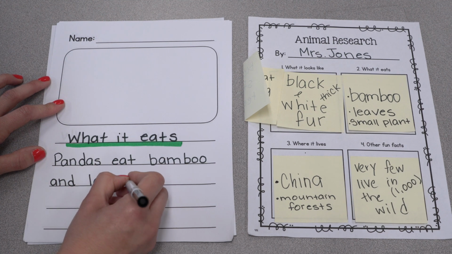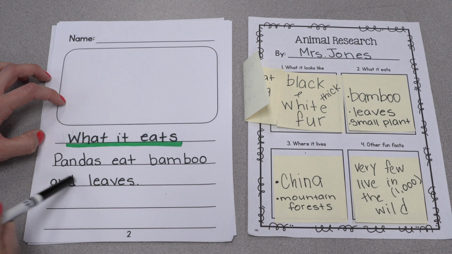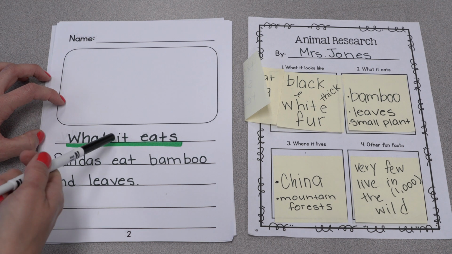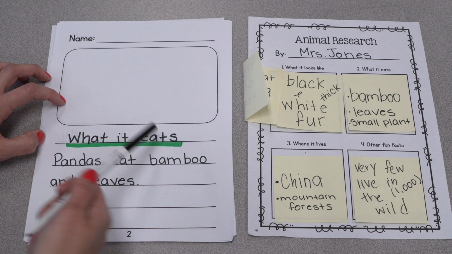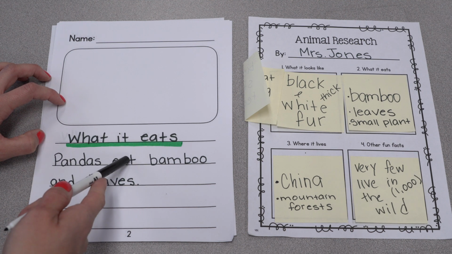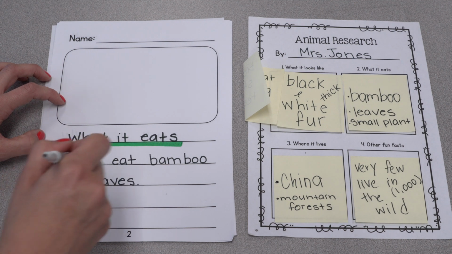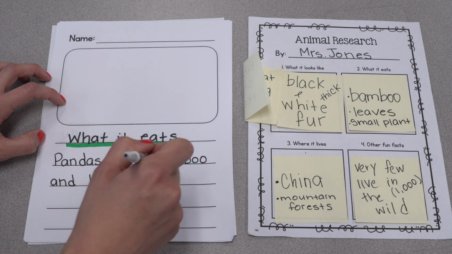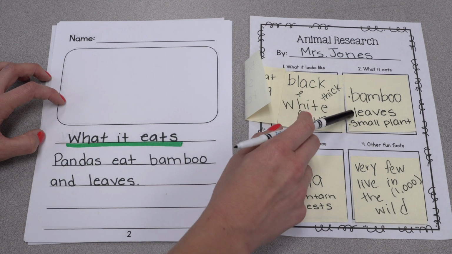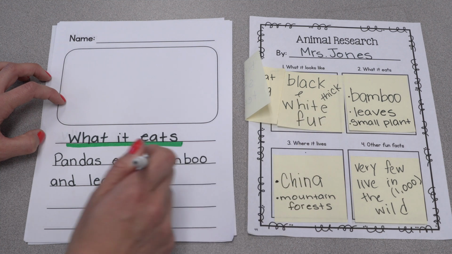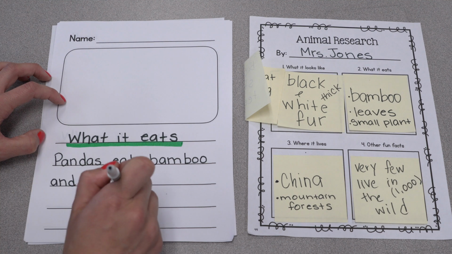So to write my complete sentence, I started with my animal. I stated what my animal is, pandas, and I'm restating what my topic is at the beginning, because we're talking about what the animal eats. That's what I want to have in my sentence. So I have my animal, and then I wrote eat, so pandas eat, and I decided to put two things in this sentence. I listed both bamboo and leaves. So you can put more than one thing in a sentence. So I put pandas eat bamboo and leaves.